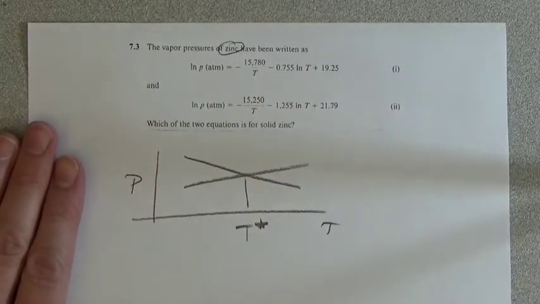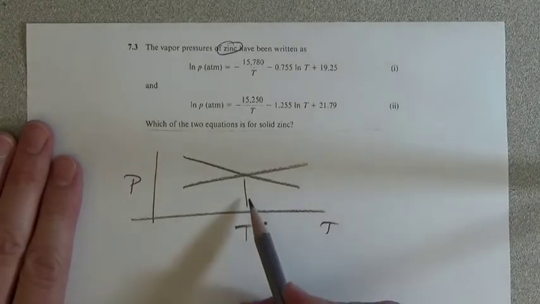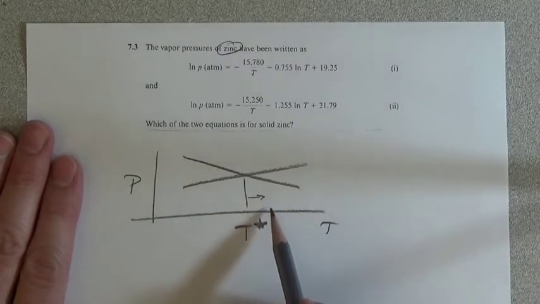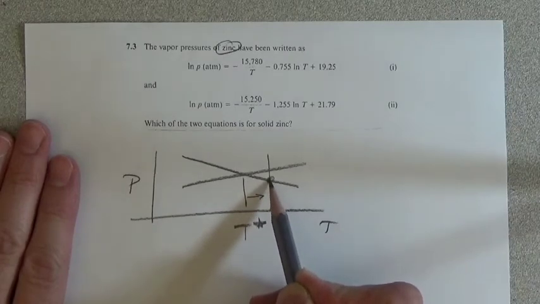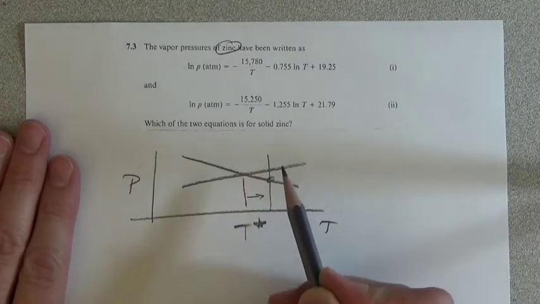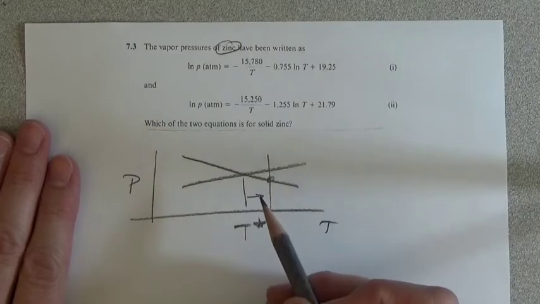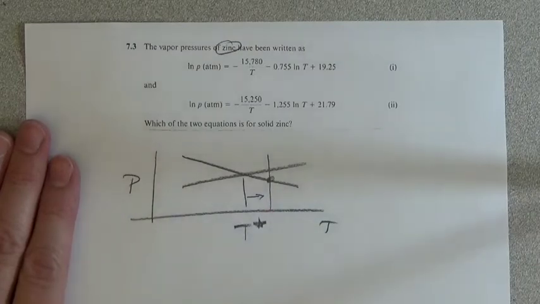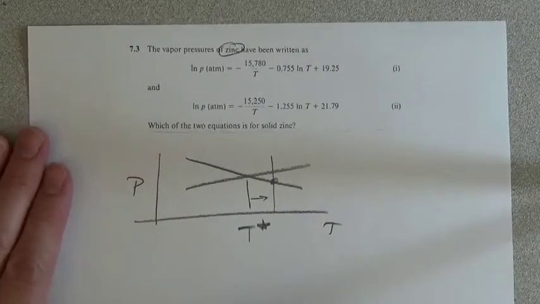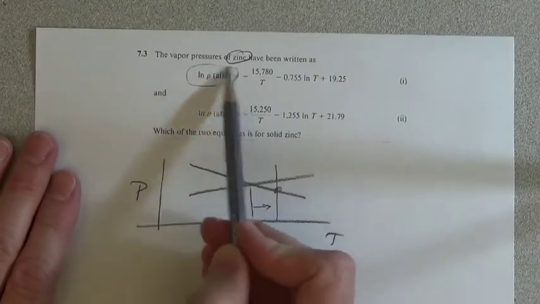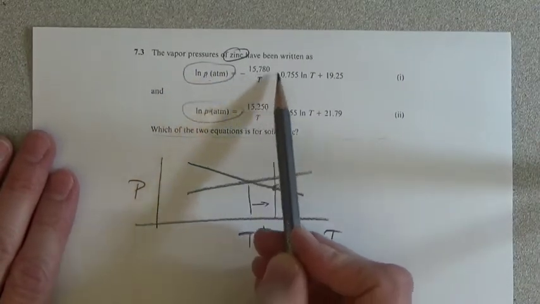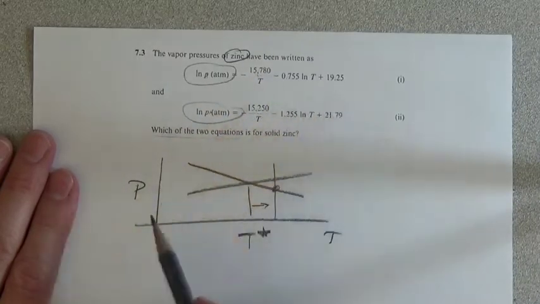And when that happens, we know that if we go slightly above, we should wind up with a pressure for liquid which is lower than for solid. So let's do that. We're just going to equate the natural log, so we can set this side and this equal to each other.